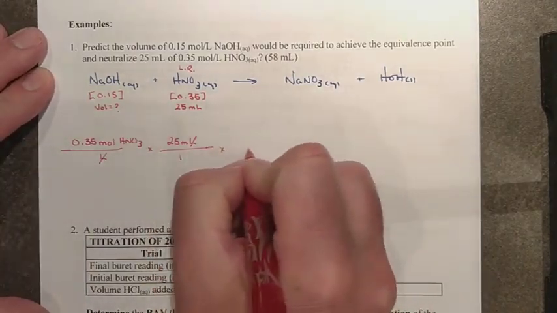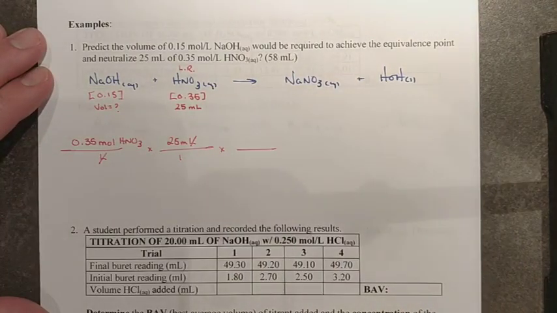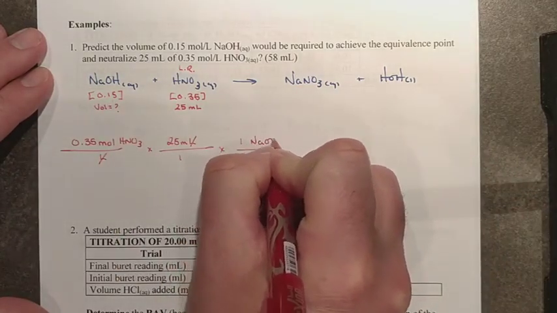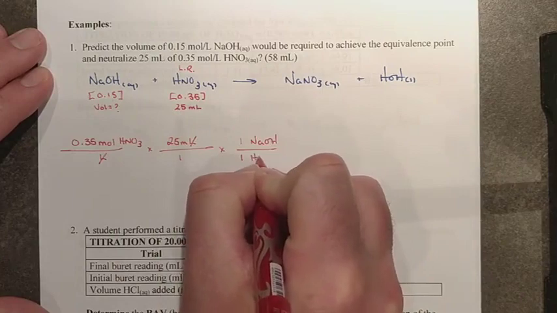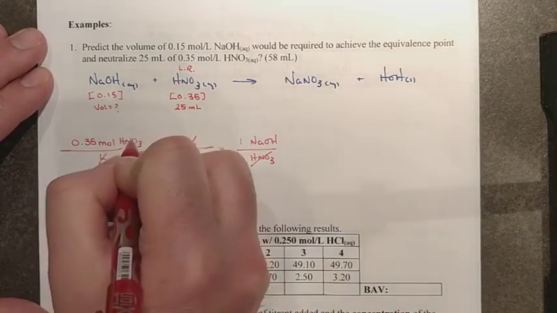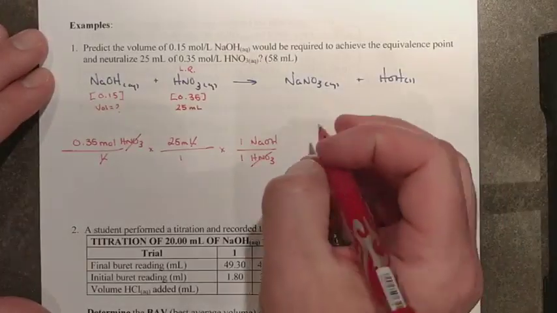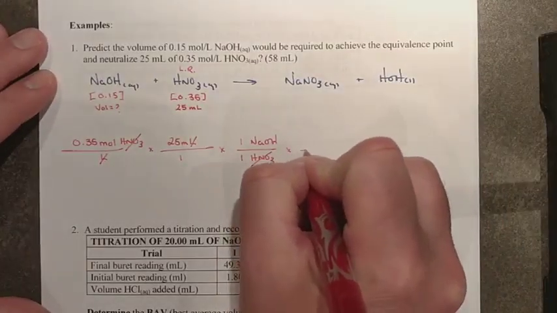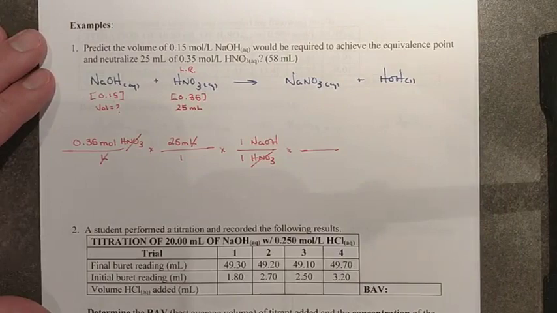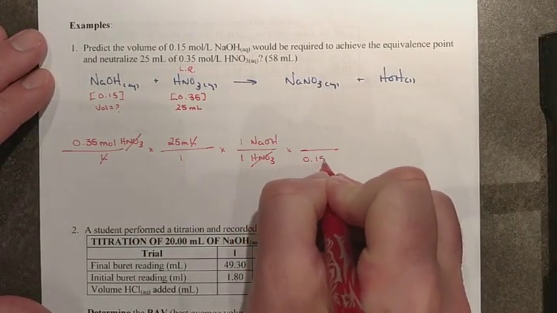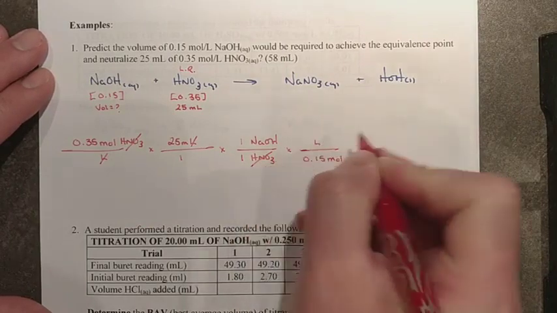And since I have a mole quantity, I can now do my prediction. And you can see in the balanced equation, it's 1 part NaOH for every 1 part HNO3. HNO3 now goes, and I have millimoles of sodium hydroxide. I just need to cancel out the moles and get to liters, and so I can use my concentration here of 0.15 moles per liter.